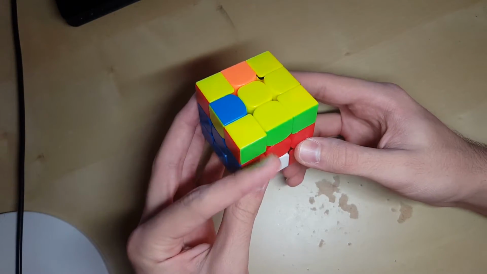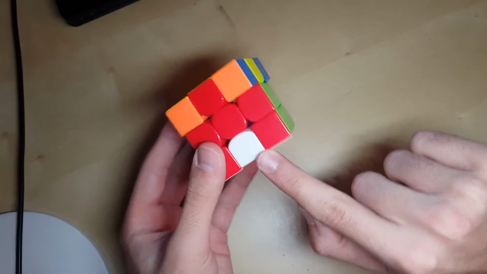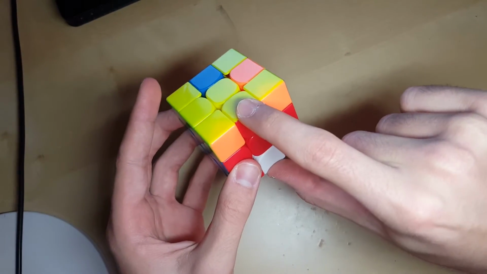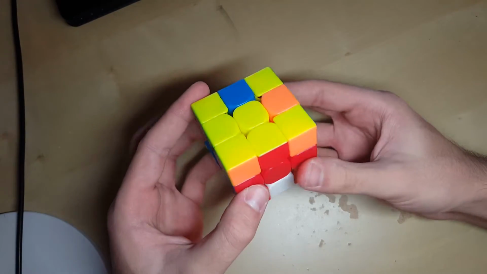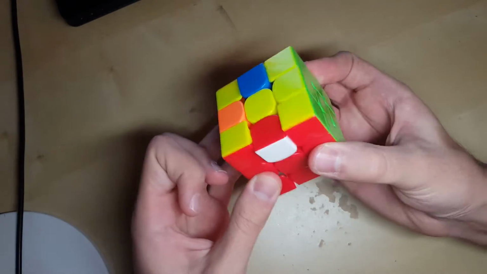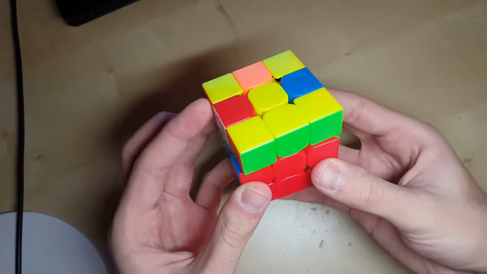So for this EOLR, you do a U, and then you switch this with this. So if these two switch, we're going to have an arrow, and then this will be the back of the arrow, and this will be the side of the arrow, and it'll be good. So just M prime U to M to switch those two, and now we have this good arrow here.